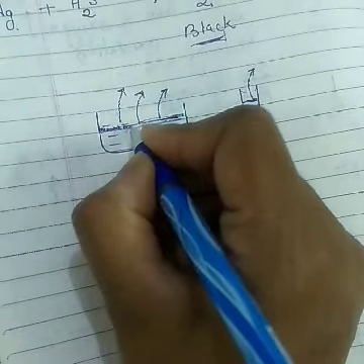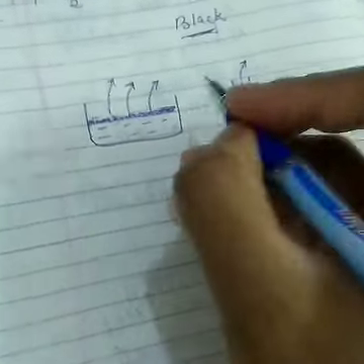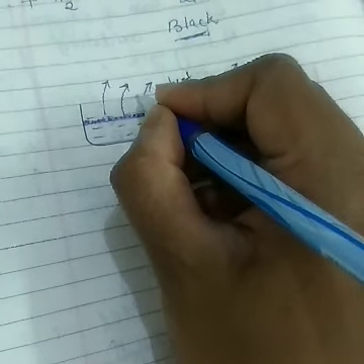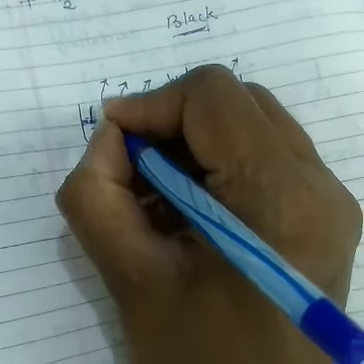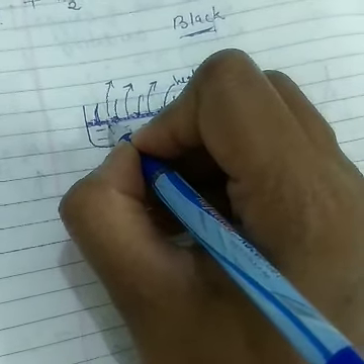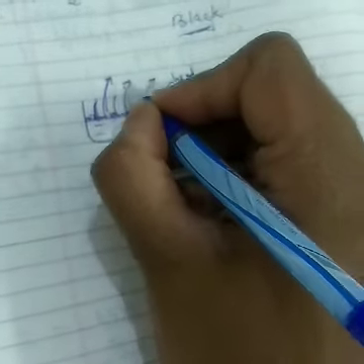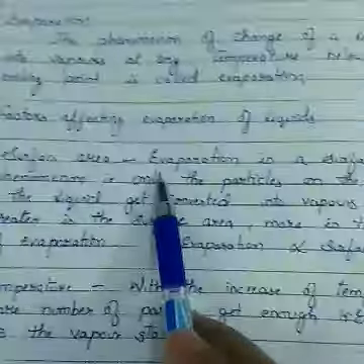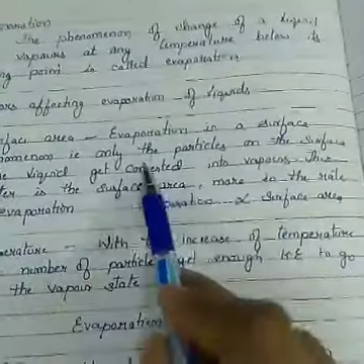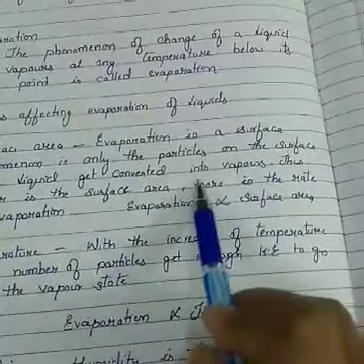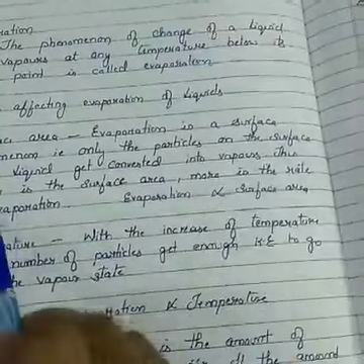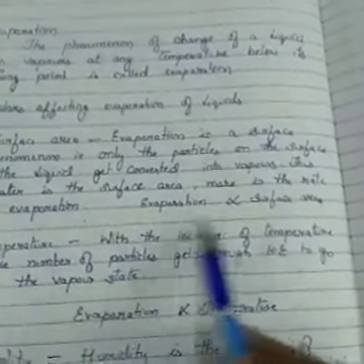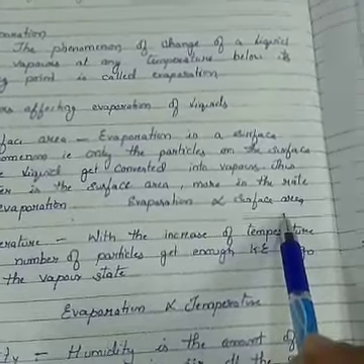The water particles which are present on the surface of the water take the heat from the surroundings. Heat is taken up. So when they take the heat from the surroundings, they change into the gaseous state. So evaporation is a surface phenomenon, that is, only the particles on the surface of the liquids get converted into the vapor. Thus, the greater the surface area, the more the rate of evaporation. That means evaporation is directly proportional to the surface area.